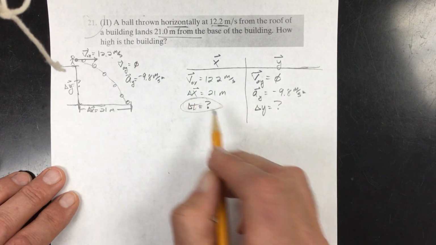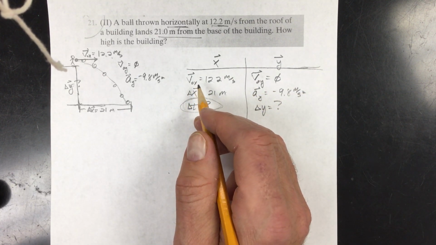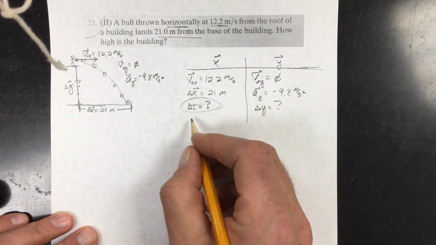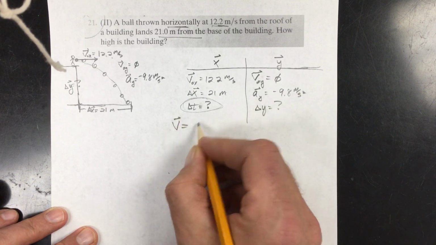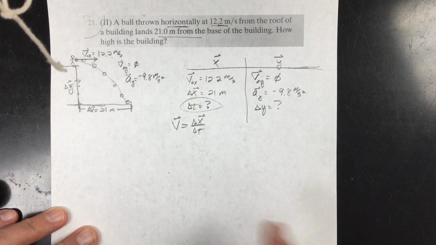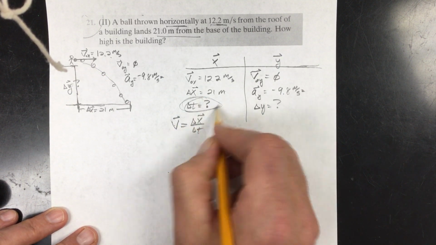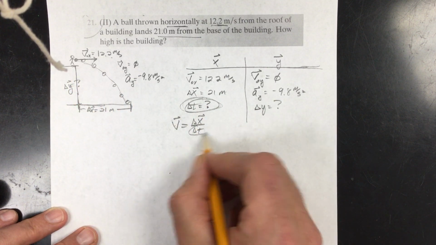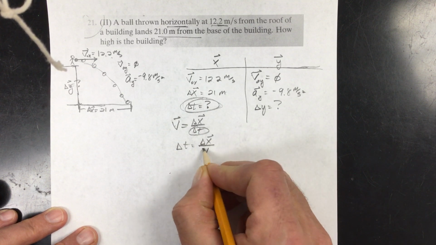This is where this comes in handy. Since objects can only move at a constant velocity horizontally in projectile motion, I know that this must be true for any projectile motion. Well, if I know the displacement and the velocity, I should be able to find out how much time it spent in the air, because it was in the air until it hit the ground. So I'm going to solve for that, do a little algebra here, and I get that.